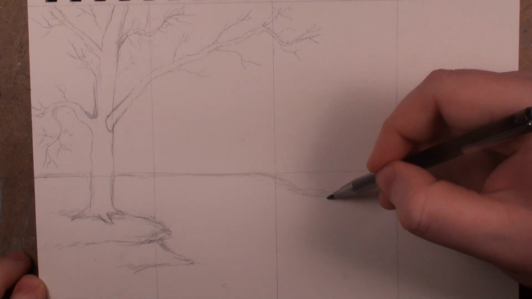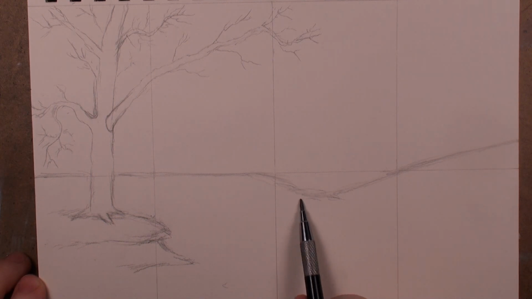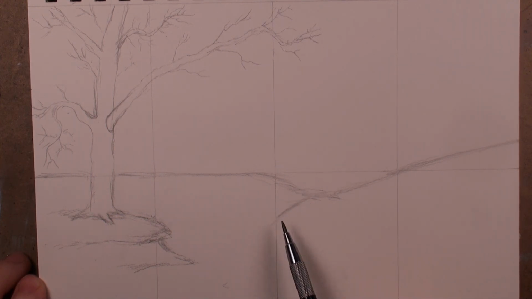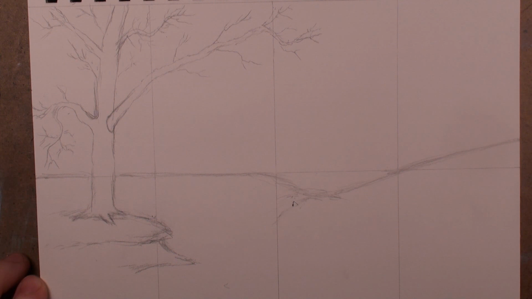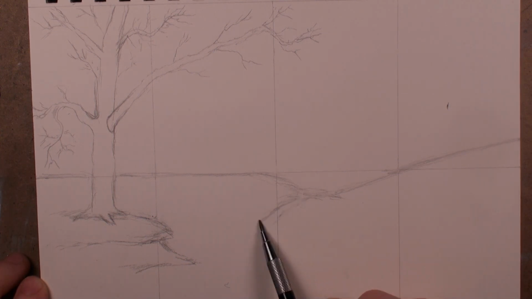And from this line, from where it dips down, this is where some things are going to start happening. Actually, this line, I can give myself a little more space. I'm looking at my reference, and you can see where the lines are going easily because I have the same grid on this other drawing.